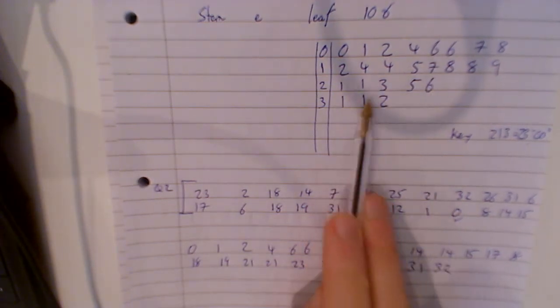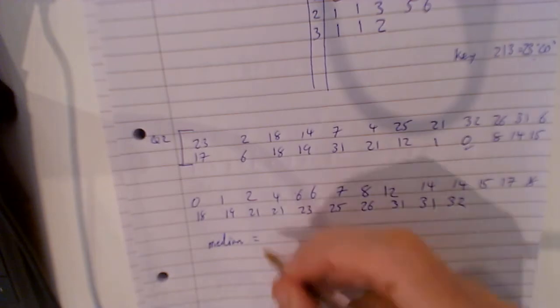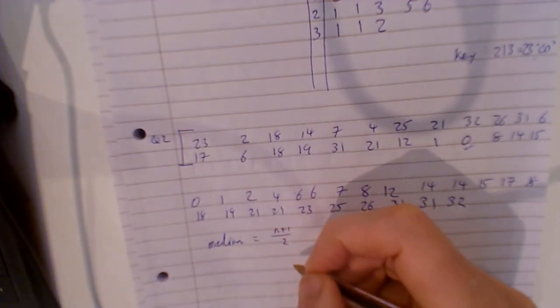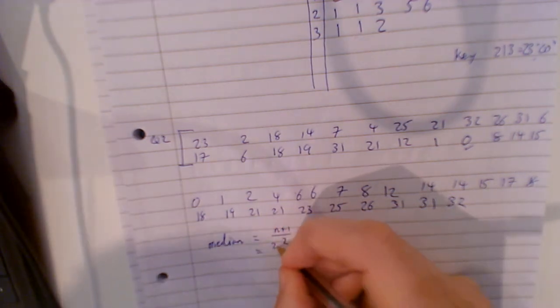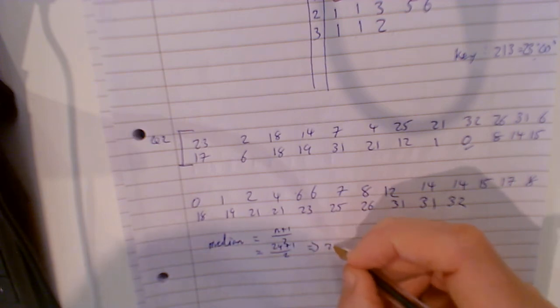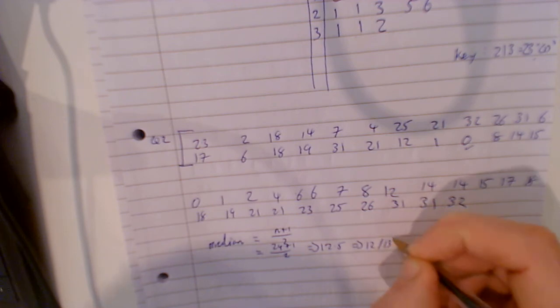Now, if I said how many people had more than 20, 1, 2, 3, 4, 5, 6, 7, 8. Come on, that's basic. What's the median number? If I'm looking here, I'm going to get through as much as possible. The median number is n plus 1 over 2. So how many students? There are 24 students. So 24 plus 1 over 2 is 12.5. So we go to the 12th and the 13th.